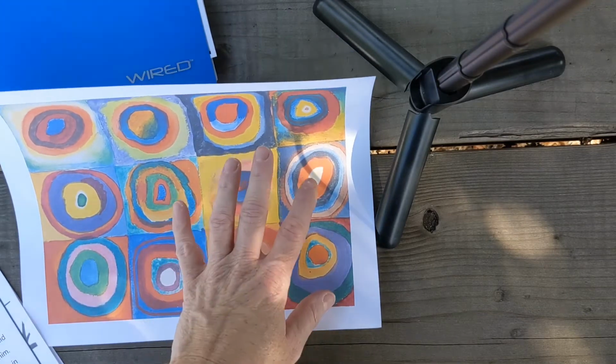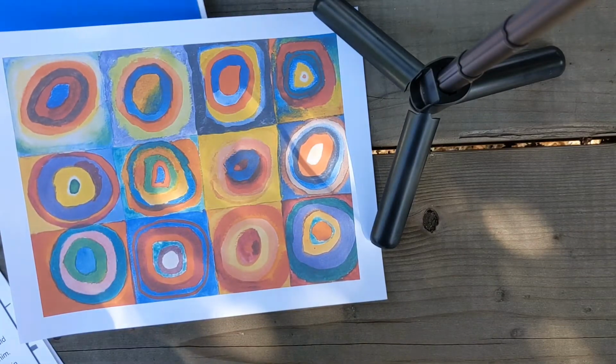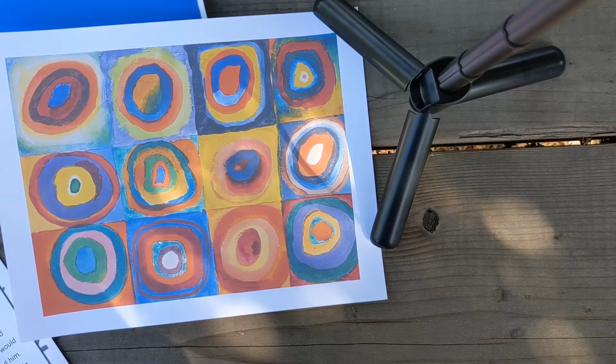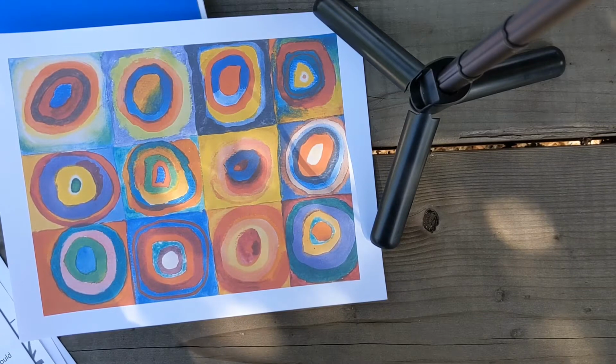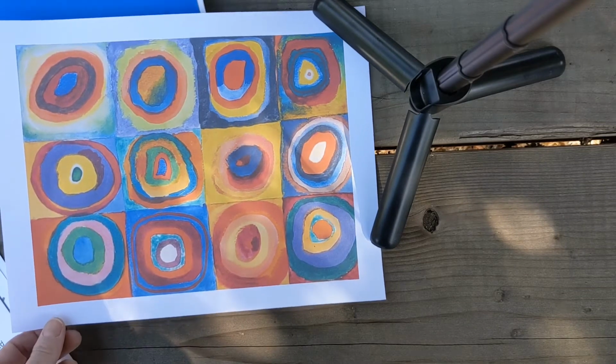So Kandinsky was born in Moscow, Russia, in 1866. So that's almost 200 years ago. He grew up in Russia and he learned music. He learned to play the piano and the cello. And he would later say that even as a child, the colors of nature dazzled him.